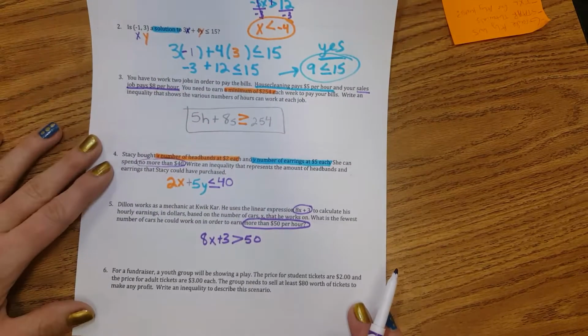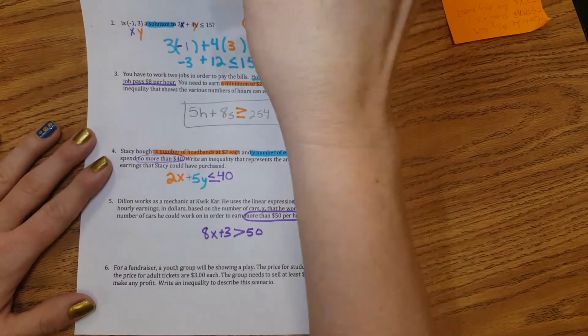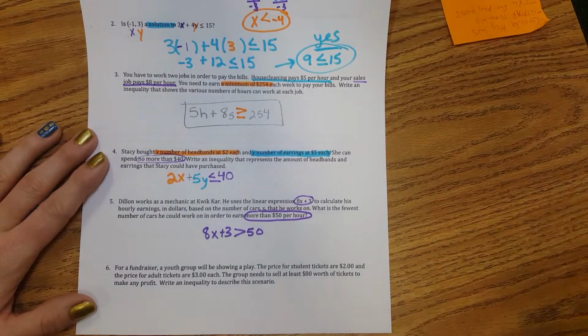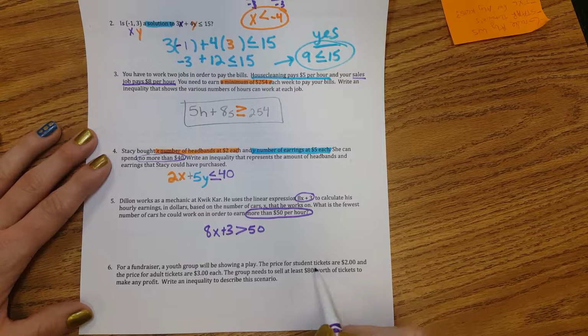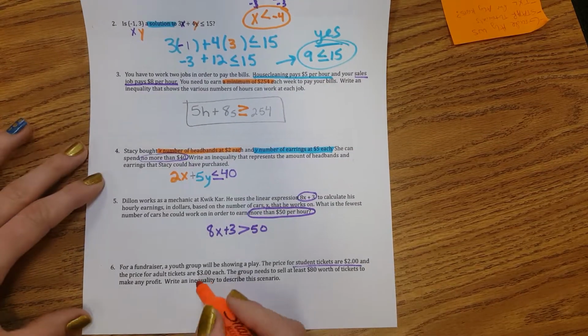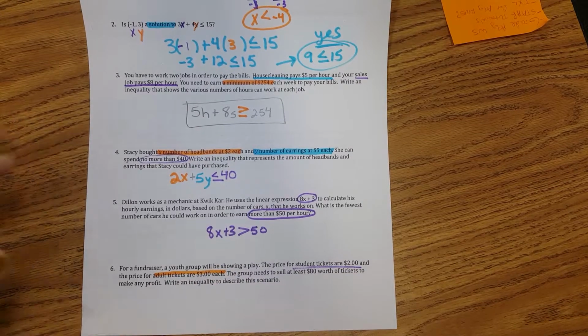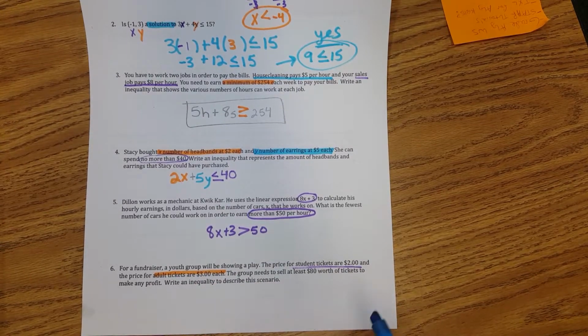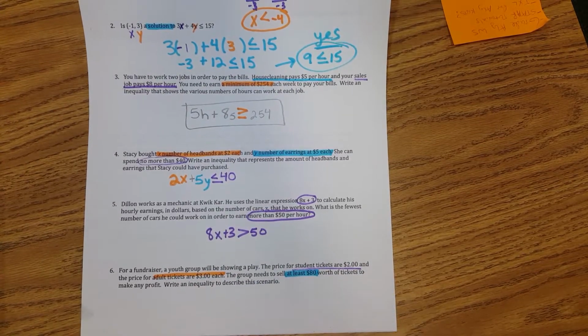All right, the last one on this page. For a fundraiser, a youth group will be showing a play. The price for student tickets are $2, and the price for adult tickets are $3 each. The group needs to sell at least $80 worth of tickets to make any profit. Write an inequality to describe this scenario.